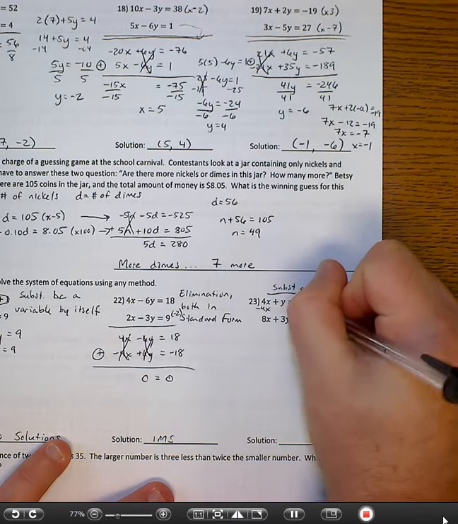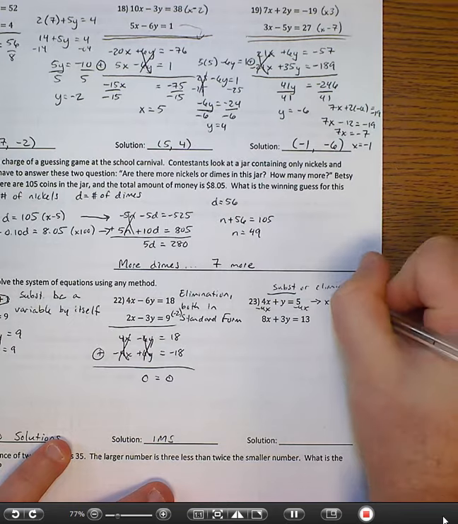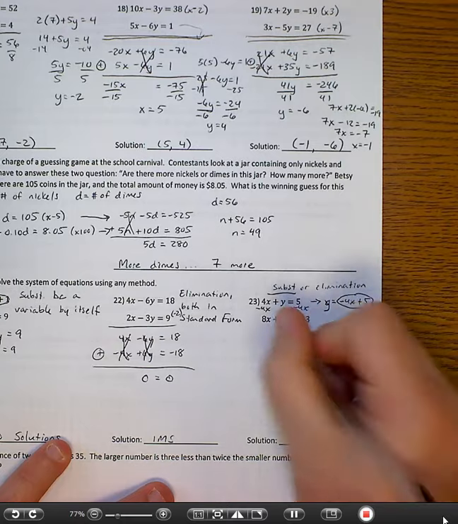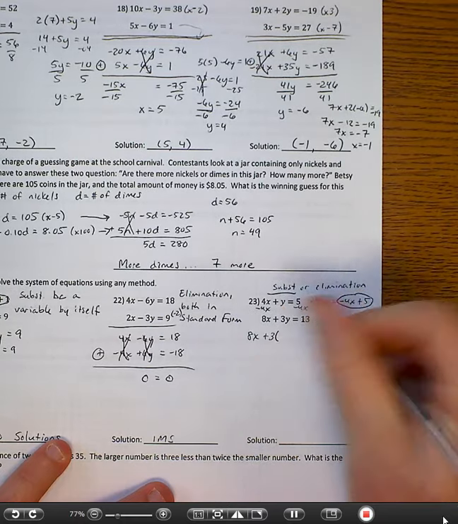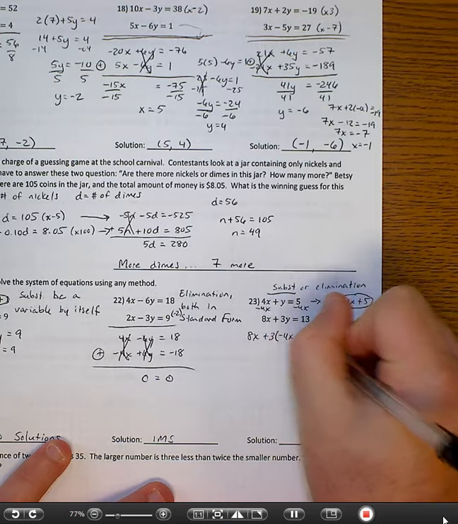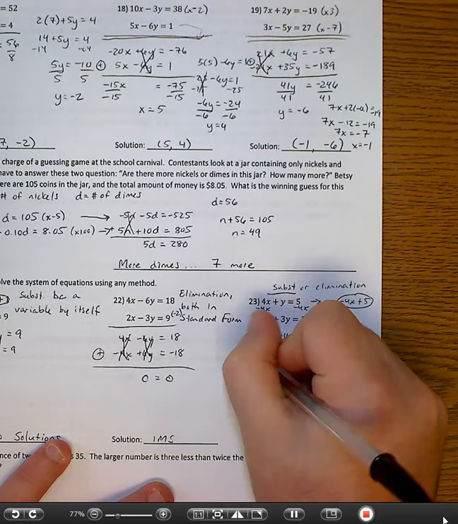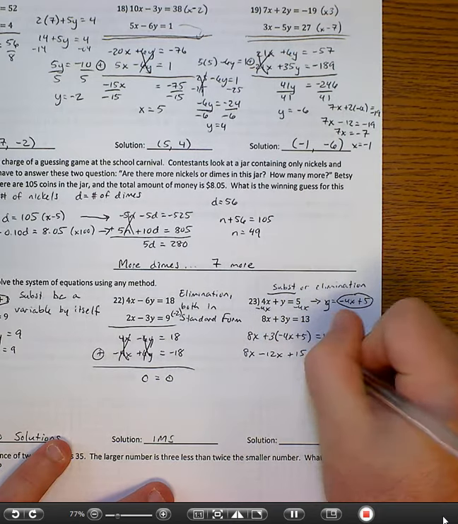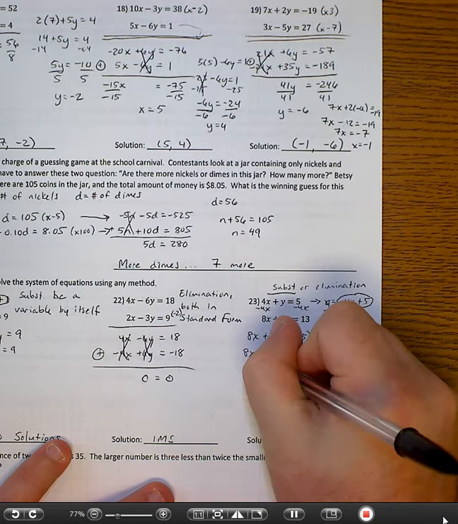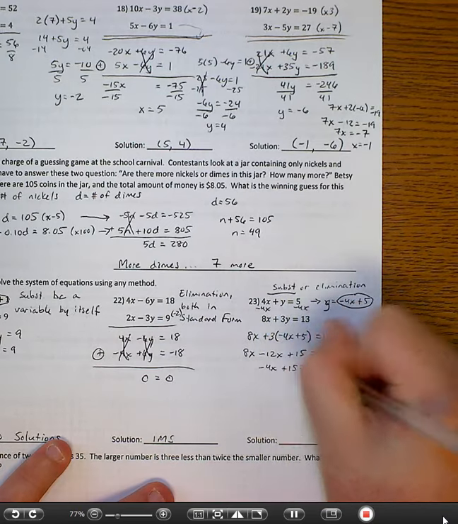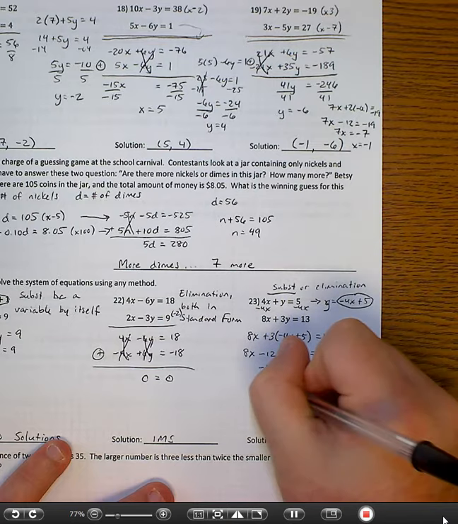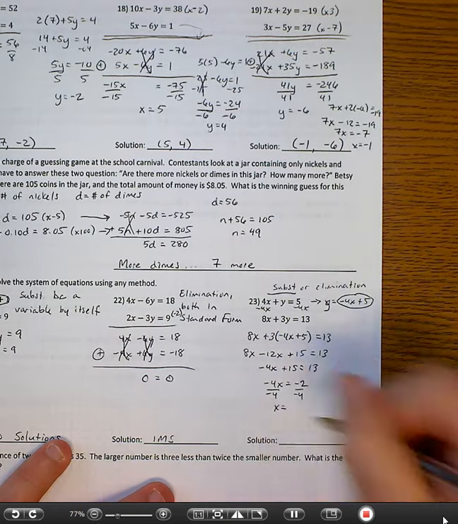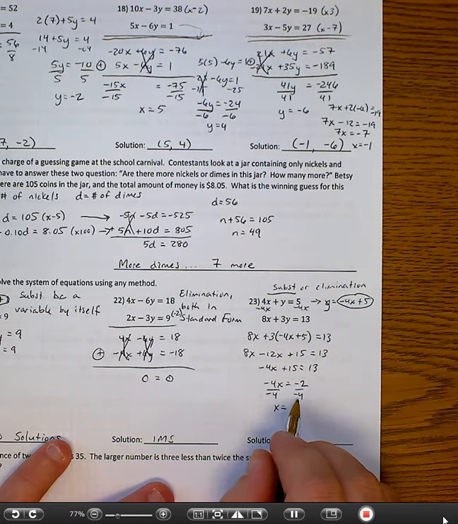So subtract 4x. So I'm going to get y equals negative 4x plus 5. That's going to go in for y. So 8x plus 3 times negative 4x plus 5 equals 13. 3 times negative 4x is negative 12x. 3 times 5 is 15. 8x minus 12x is negative 4x plus 15 is 13. Subtract 15. That's negative 2. Divide by negative 4. Negative 2 divided by negative 4. That's not terrible. It's positive 1/2.